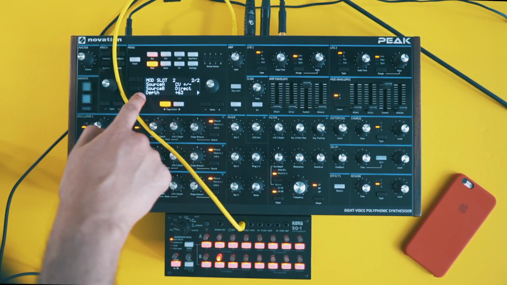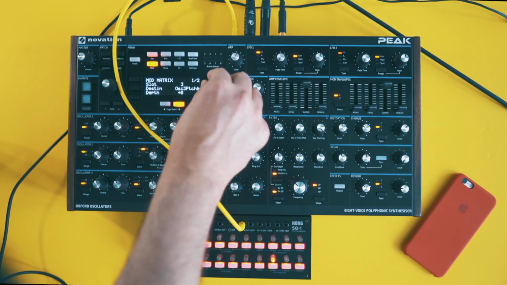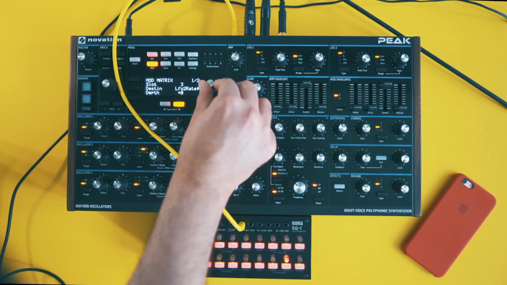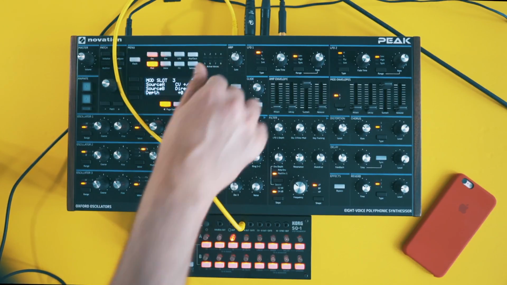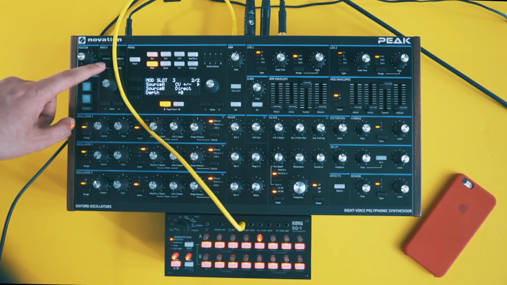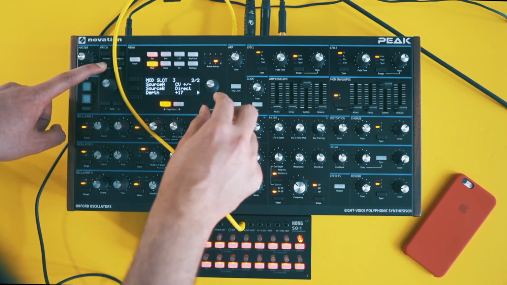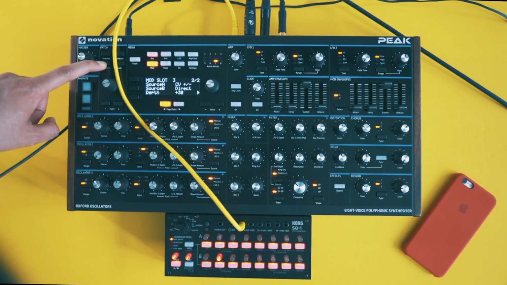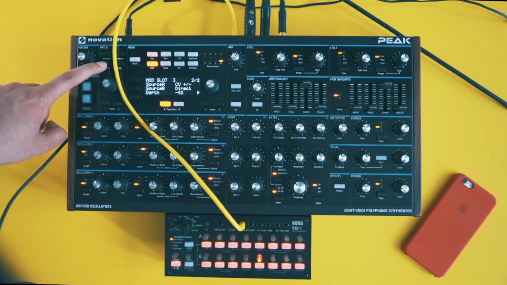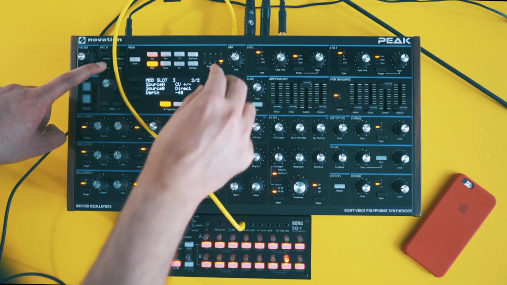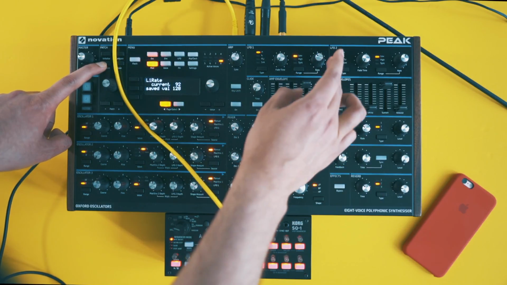Let's make another assignment to this mod CV. So let's choose slot number 3. Destination, I'll choose LFO 1 rate. And again the source A set to CV plus minus. Let's crank up the depth. Let's actually try a negative value. So a higher CV will give us a slower LFO rate.